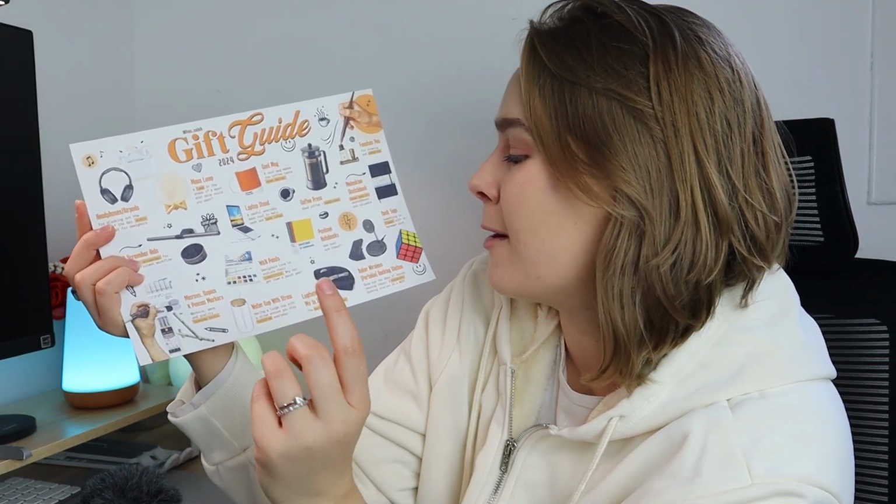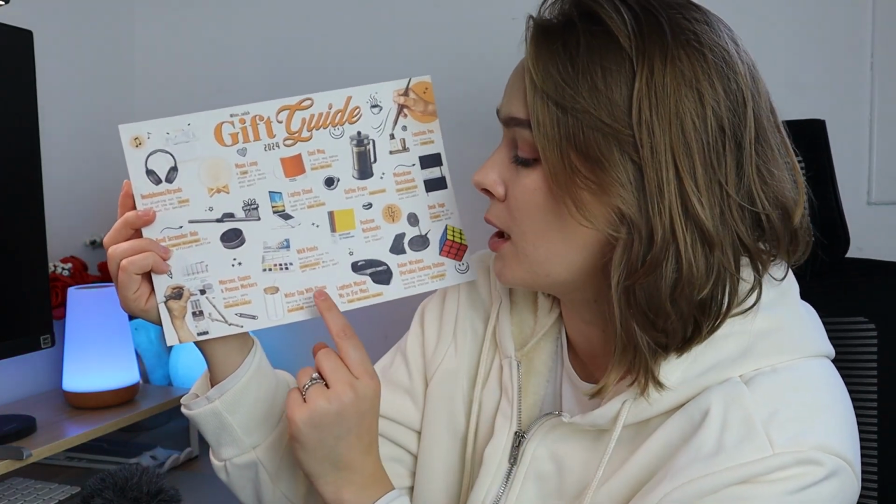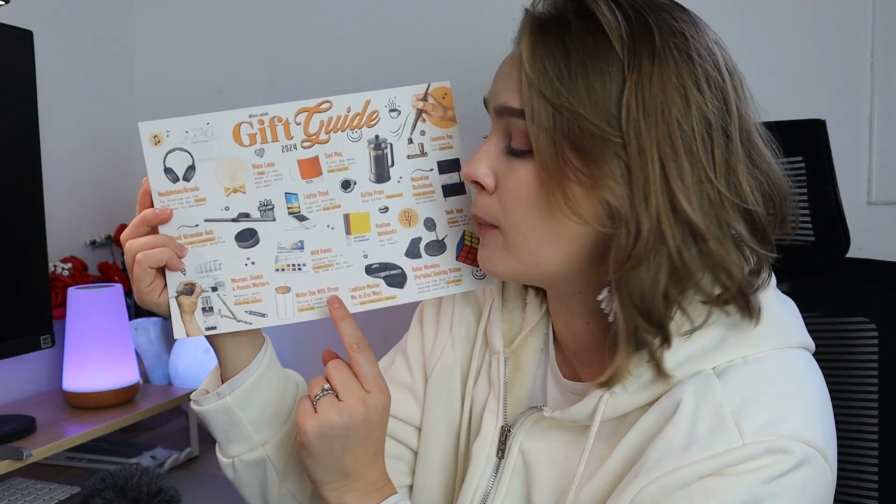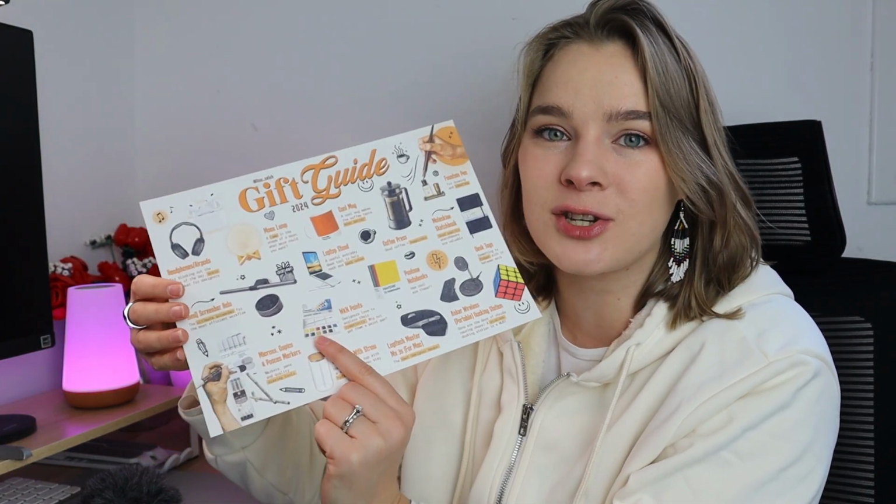Okay, we next have a water cup with a straw. I always find if it has a straw, I drink a lot more water. So with a straw is very important. Winsor & Newton watercolor paints. This is the travel size. It's really nice to keep on the go.